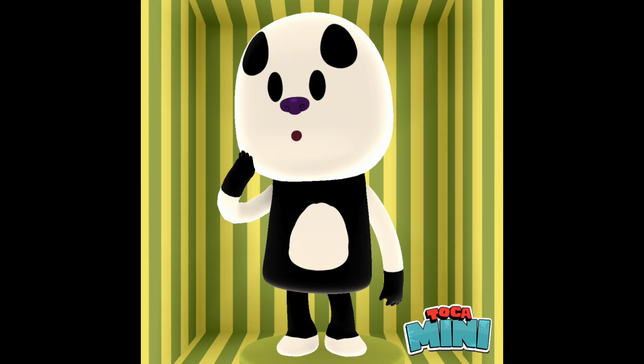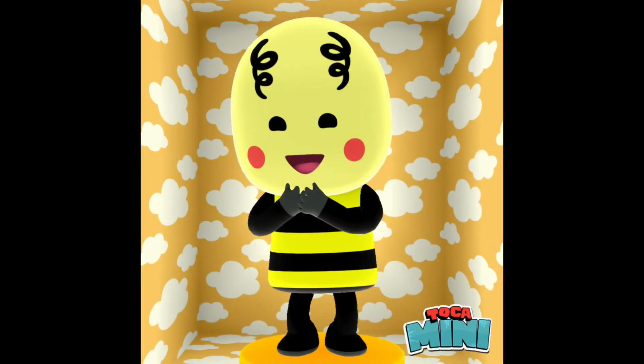Right, next. This one is a panda. There's not much to say about him, he's just a plain old panda. But I did choose the background to make it look like bamboo, because pandas like eating bamboo, don't they? Right, next. This one is a cute little buzzing bee. He has the black and yellow stripes like most bees have, and he has his antenna, and the background is clouds because bees are always flying around and he's flying through the sky.